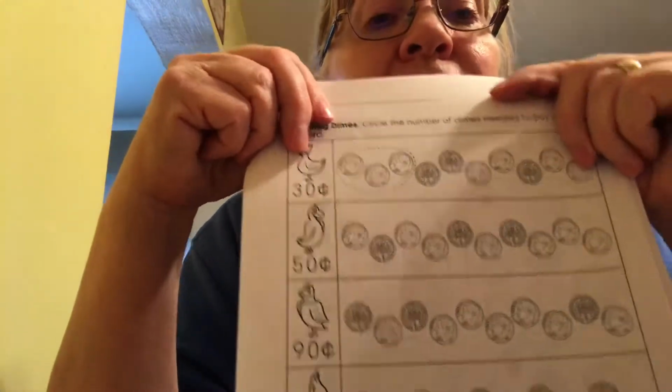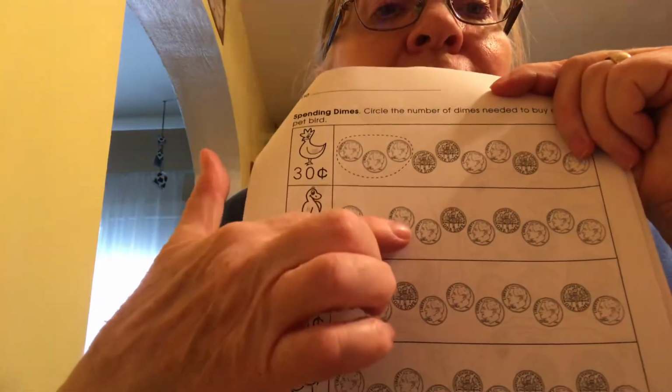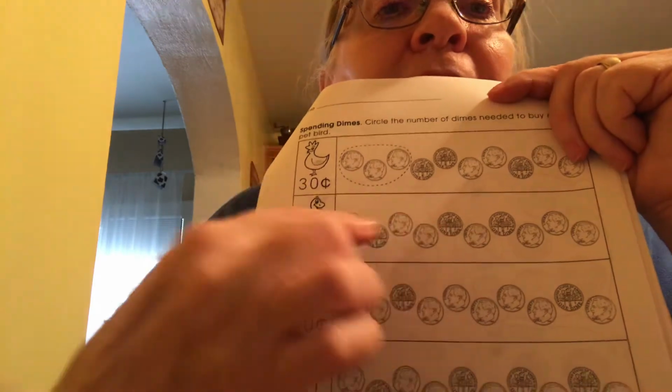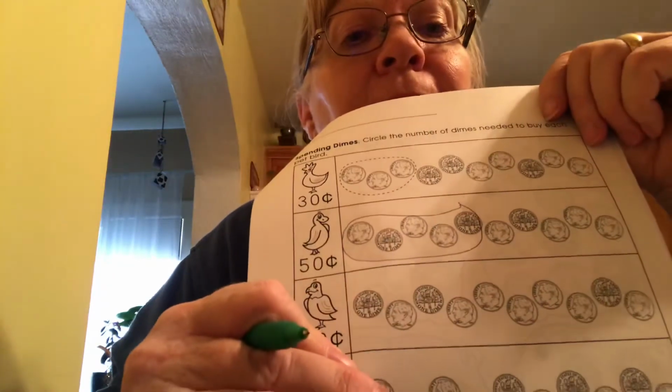For the next one, for 50, we'll just go 10, 20, 30, 40, 50. So then we would put a circle around all of these to make 50. That's what you're going to do on these. It's pretty easy. It's just counting by 10.